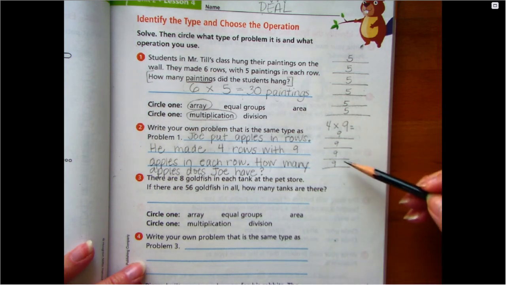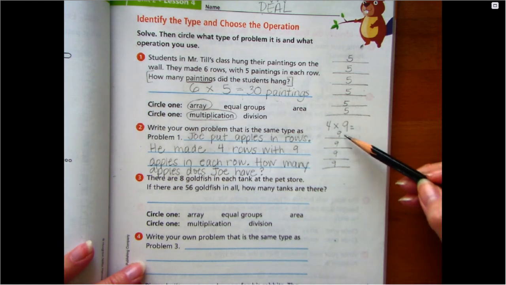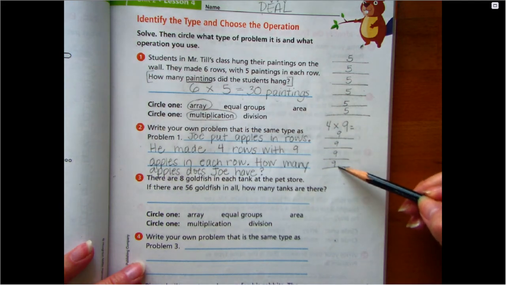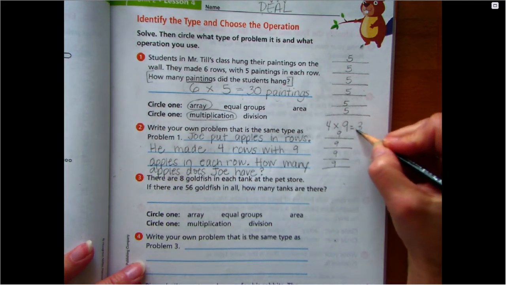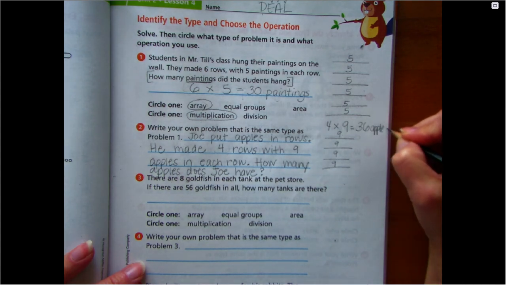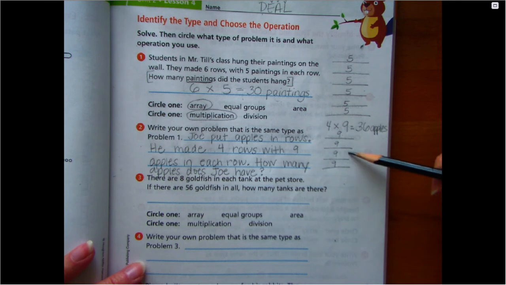Okay, use your 9s trick. Maybe you know the 9 song. 9, 18, 27, 36. Ooh, 36. 36 what? Apples. Okay, here's my D. Here's my E, my A, and my L.